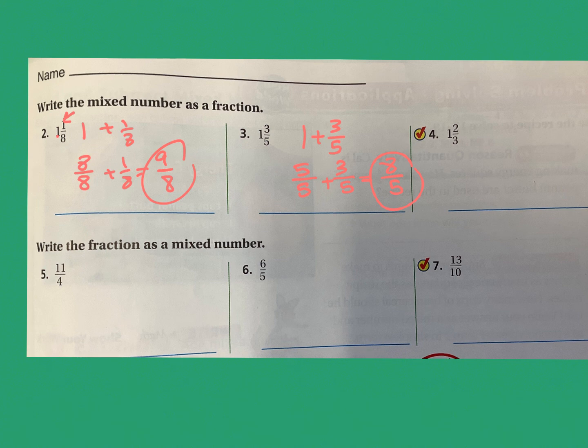This 1 and 2/3 is the same as 1 plus 2/3. I want that cut into 3 pieces, so I'm instead going to call that 3/3. That's still 1. And then I add to it the 2/3. 3 plus 2 is 5/3.